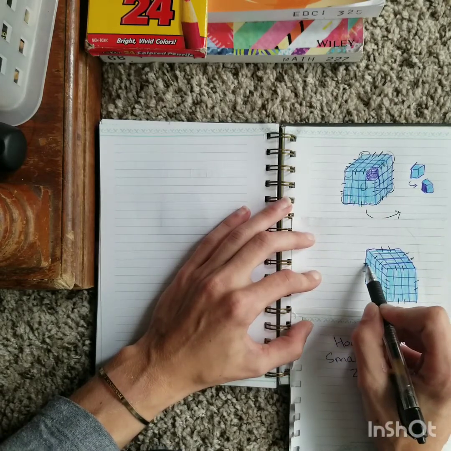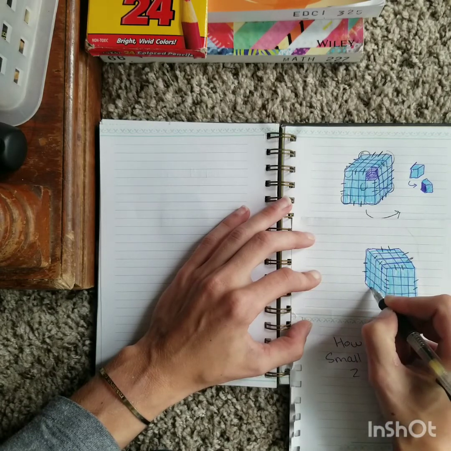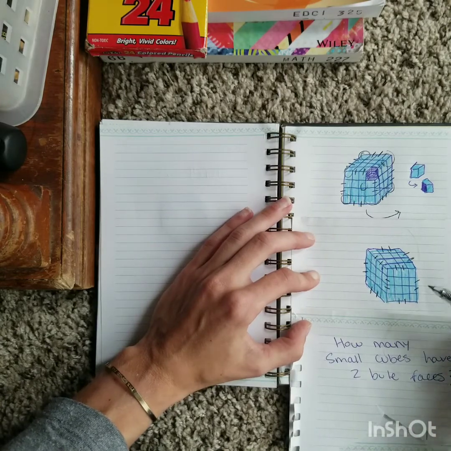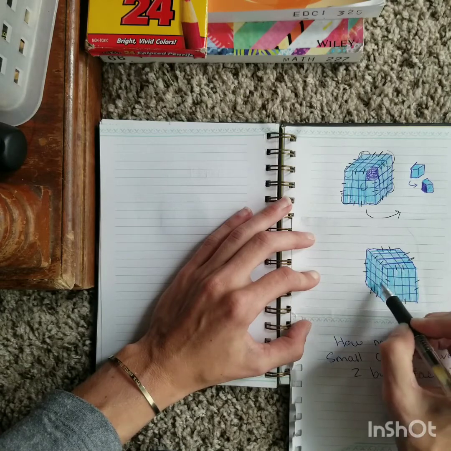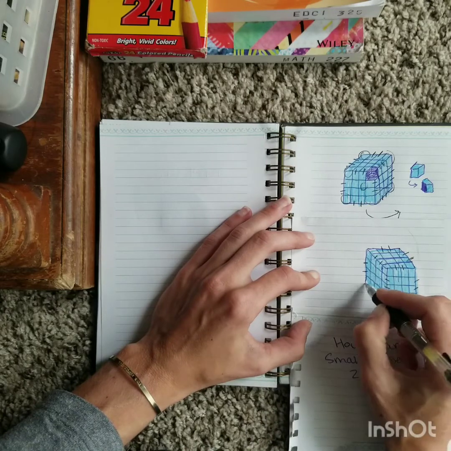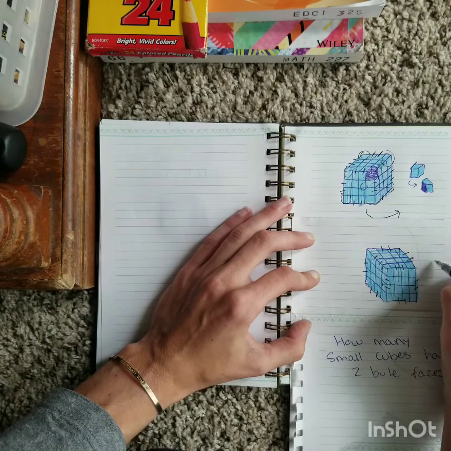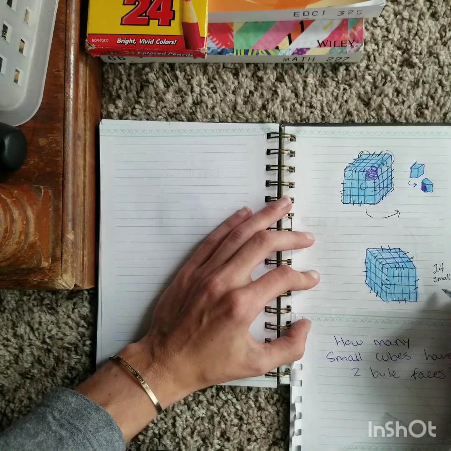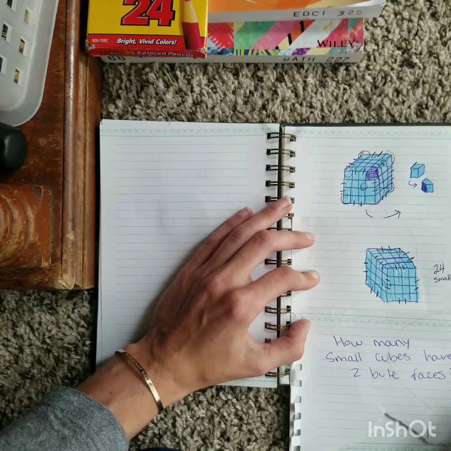So this would be 19, 20, 21, 22, and then I have to remember that there is another edge that I can't see that's hidden down here in the back, and it would have 2 blocks on it. So I would have 24 small cubes total that have 2 faces painted blue.